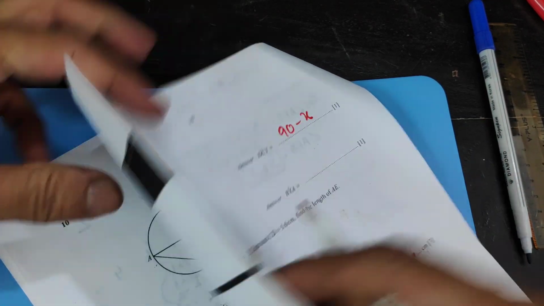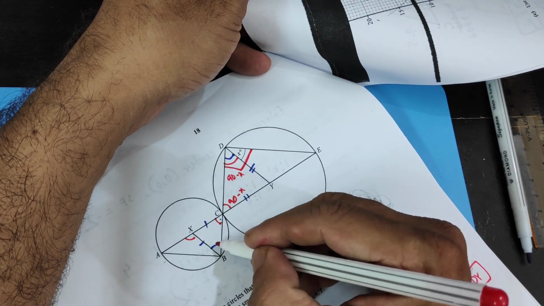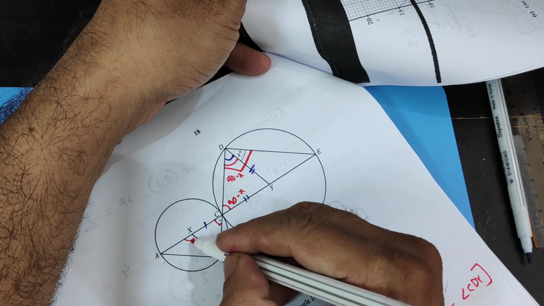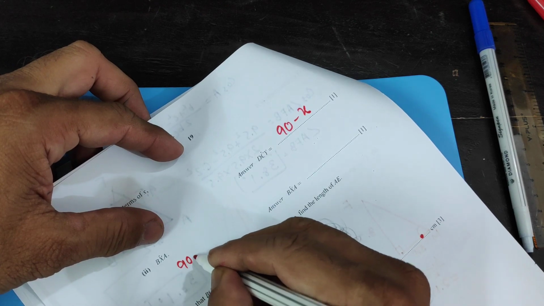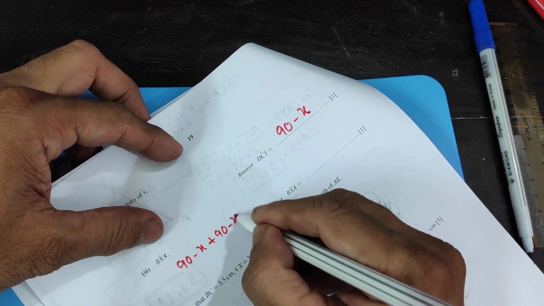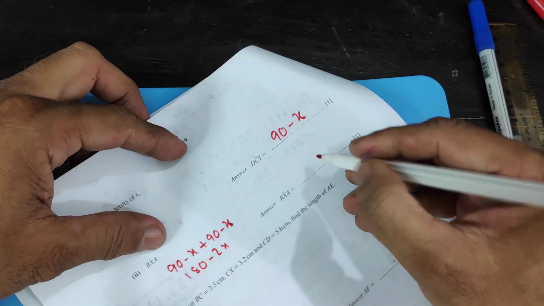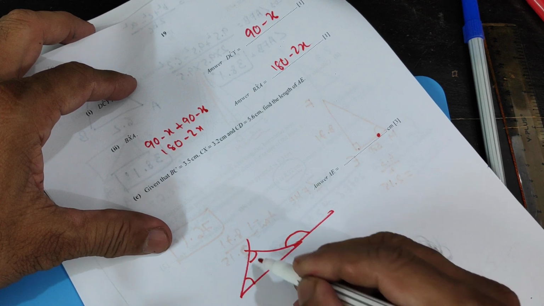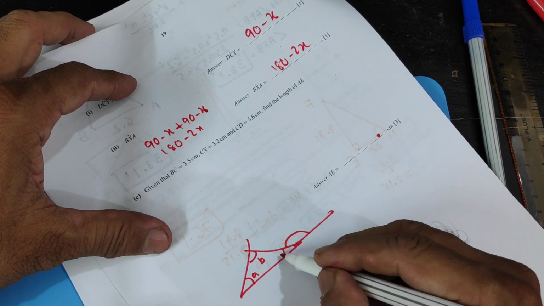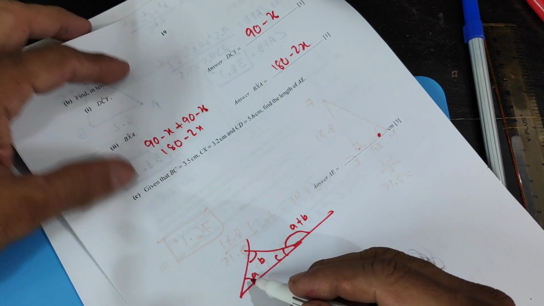Okay, and BXA, this one. Now these two are equal, so this is 90 minus x, this is 90 minus x, and this is the exterior angle. This exterior angle is the sum of these two. So that's going to be 90 minus x plus 90 minus x, so it's going to be 180 minus 2x. If this is A, this is B, this is C, this must be A plus B. Exterior angle of a triangle equals the sum of the interior opposite angles.